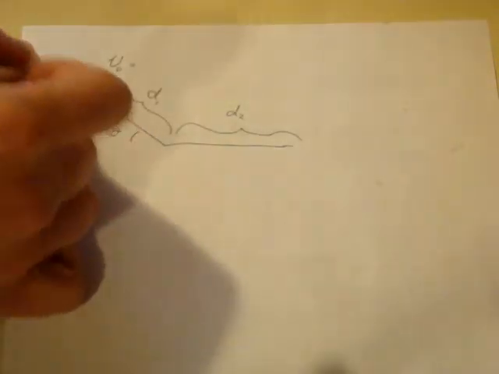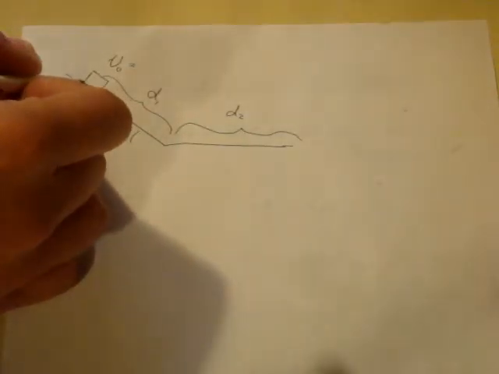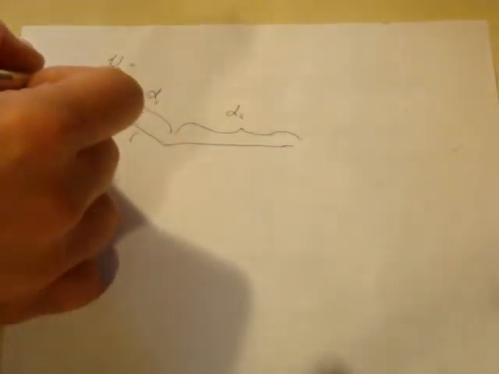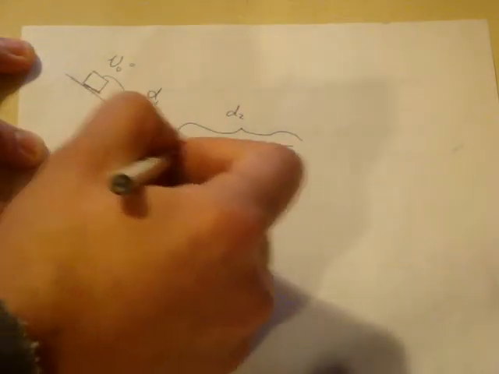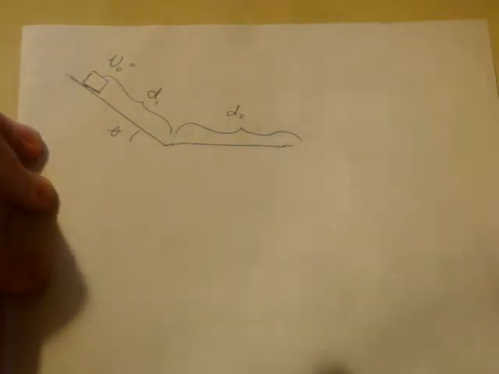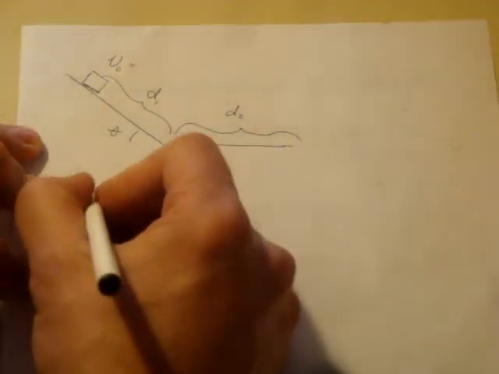Basically what happens is there's a frictional force that acts on the block as it slides down the ramp, and the coefficient of kinetic friction between the block and the ramp here and the coefficient of kinetic friction between the block and the surface in this stretch are the same. Now, the frictional force that we need to worry about in both these cases might be slightly different.